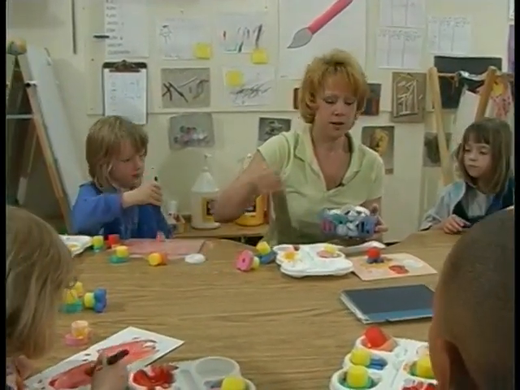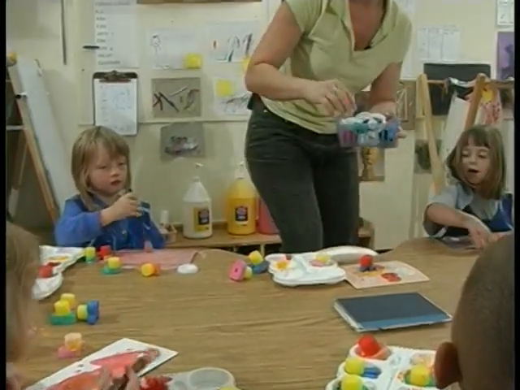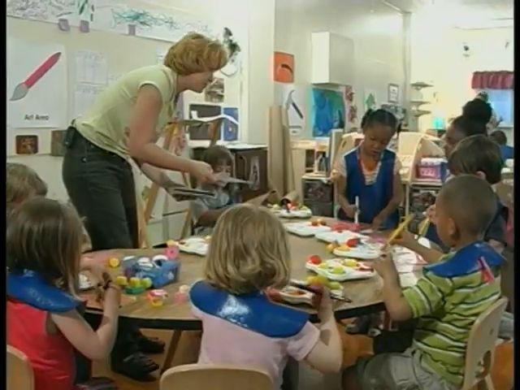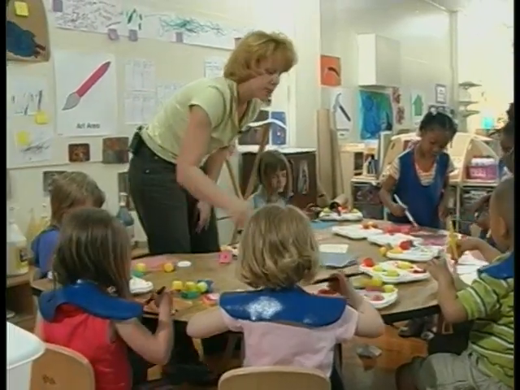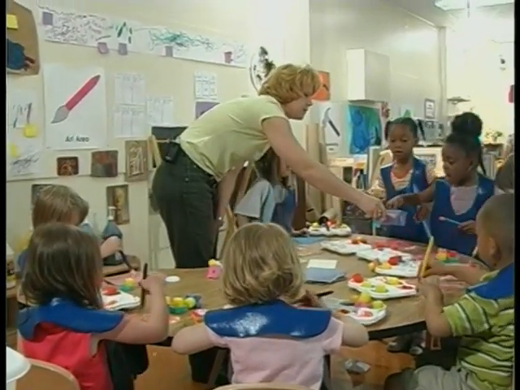Teachers also prepare backup materials that will support and extend children's interests at small group time. Teachers distribute these materials to children after the children have explored their initial materials.